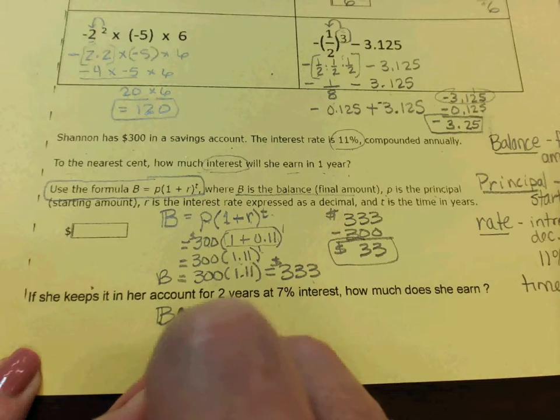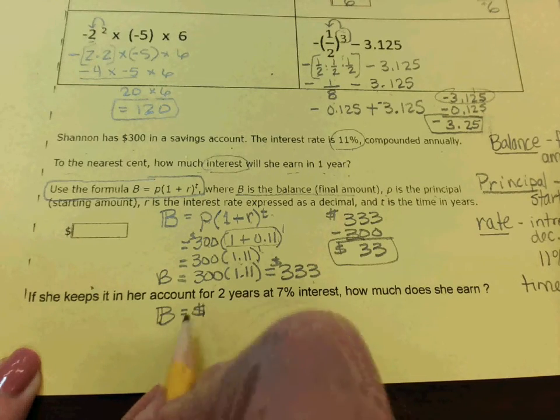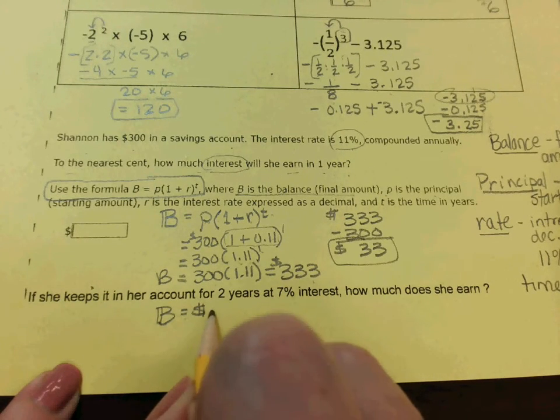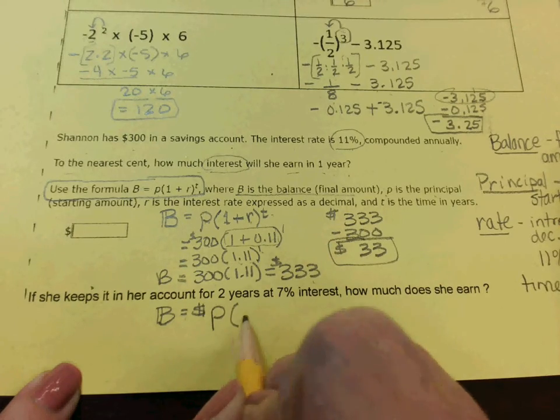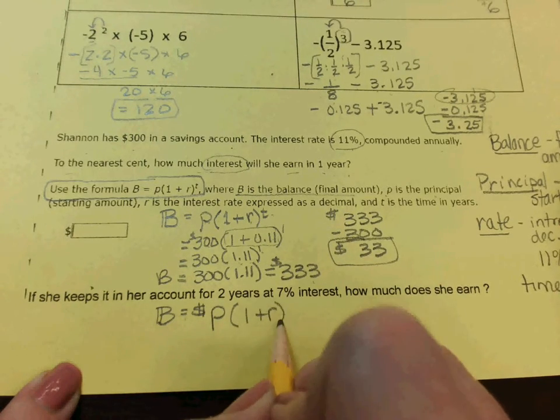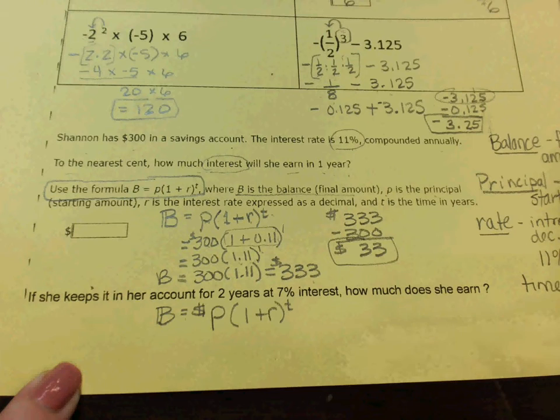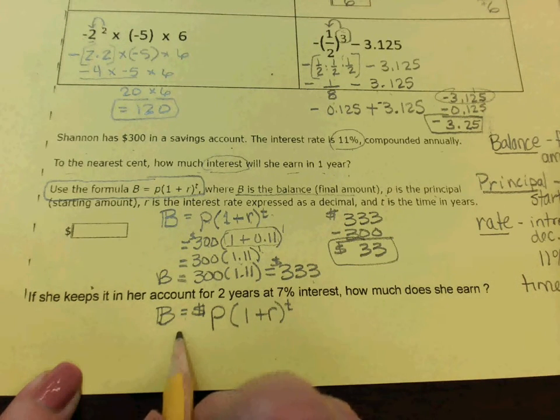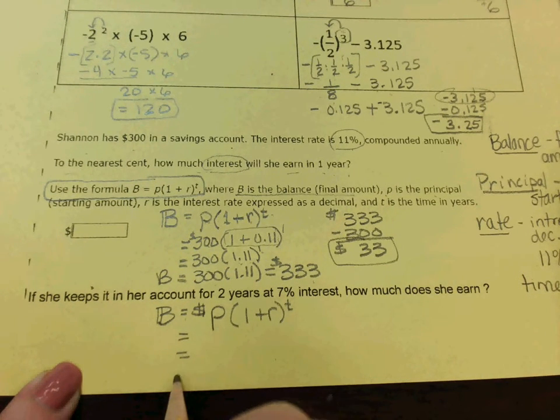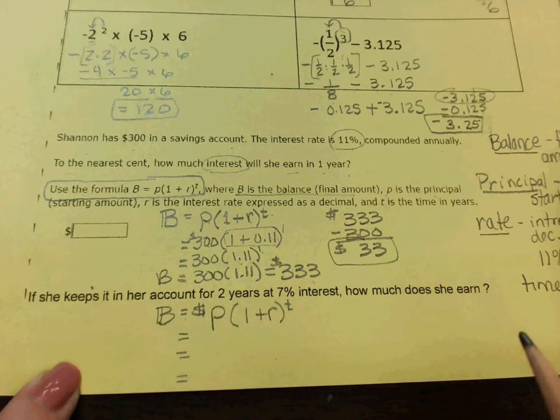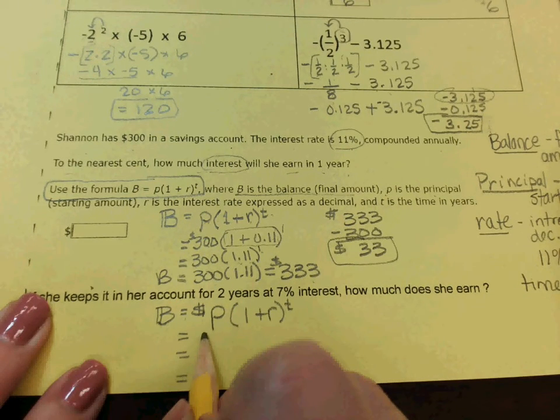Let's start by writing our formula. It stays the same. Our balance equals our principal amount times 1 plus the rate, with time as our exponent. And I'm going to bring down my parentheses here.